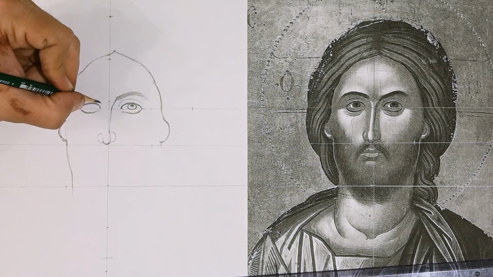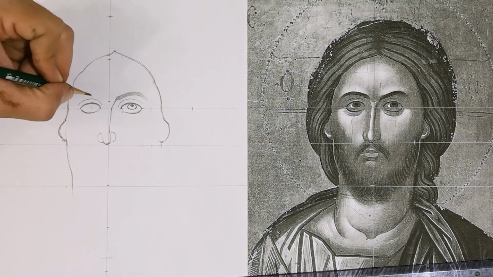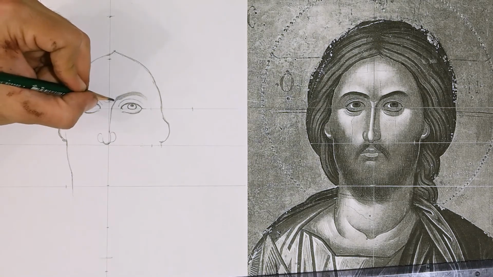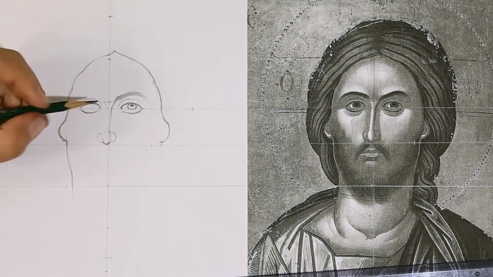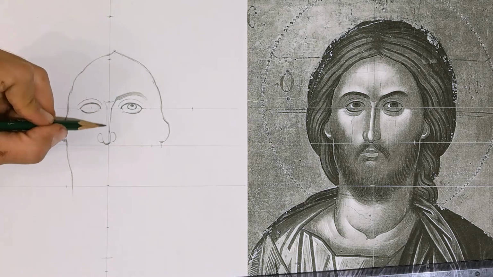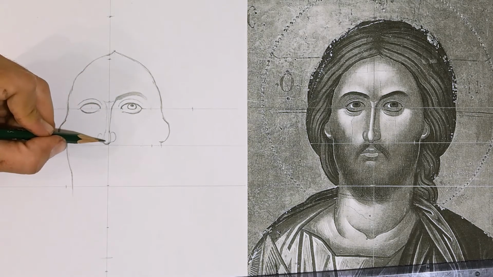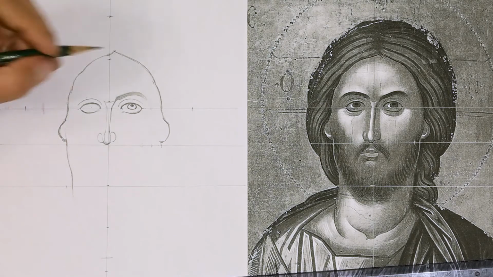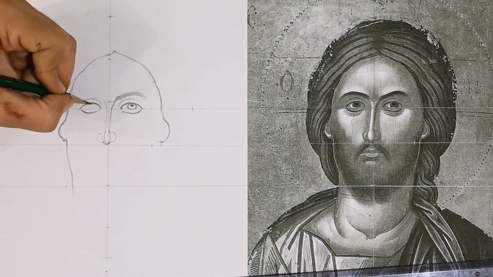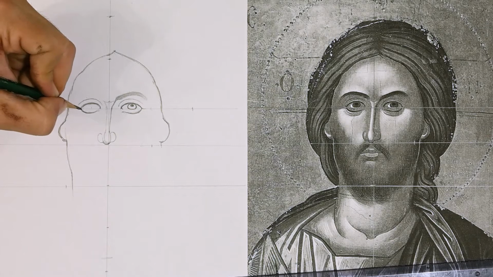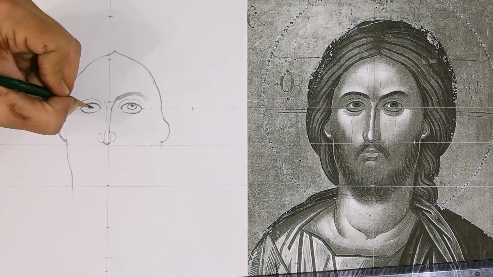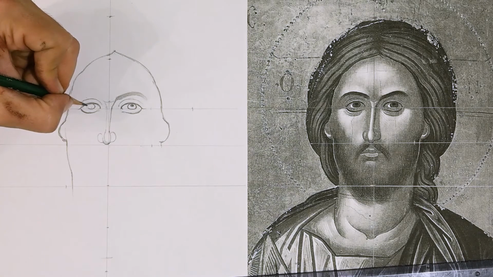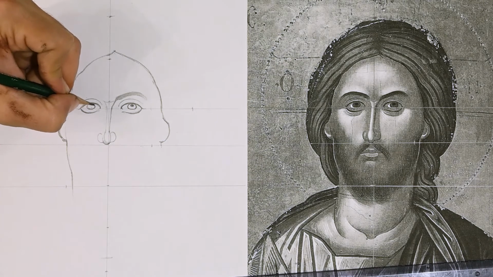Here I want you to understand how careful I am when I'm drawing this. I'm really focused on doing these comparisons and seeing which line on my reference crosses my lines, my vertical and horizontal lines. Again, here the iris, I see that it doesn't go below the horizontal line.